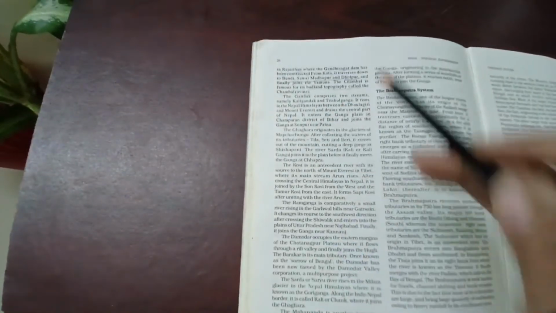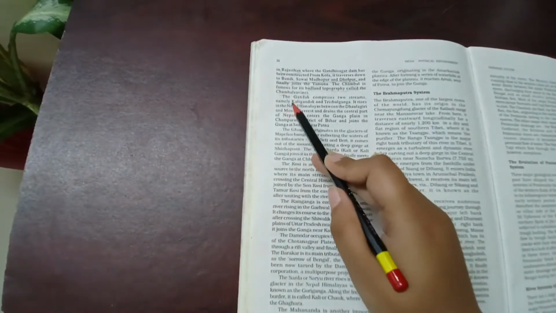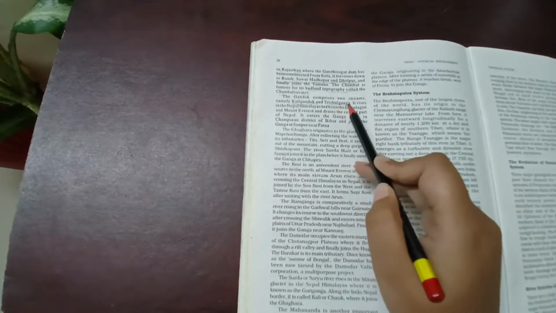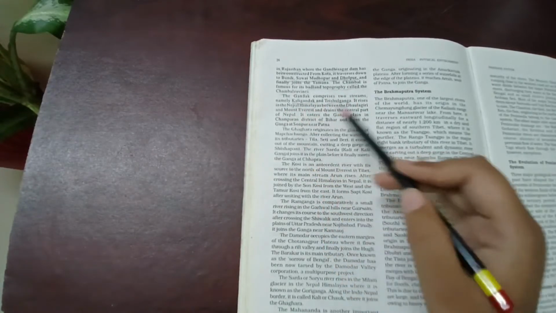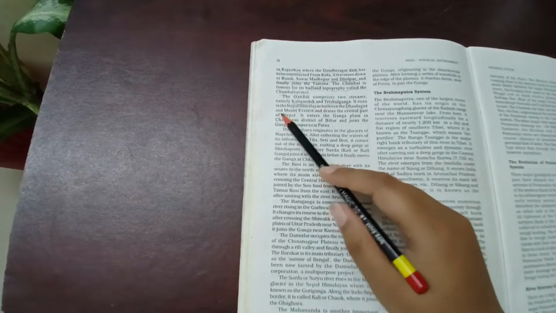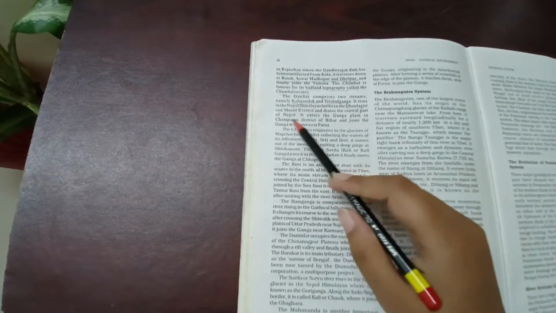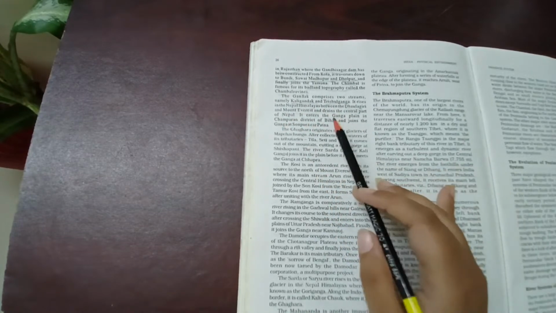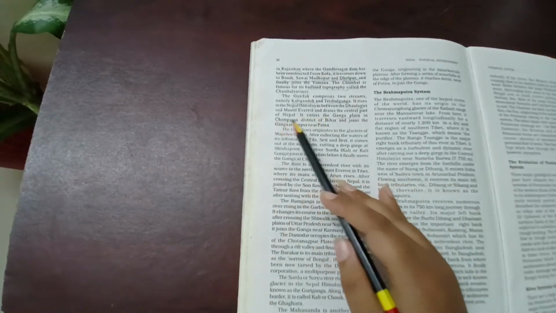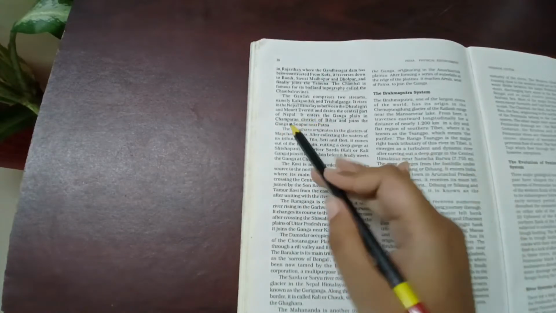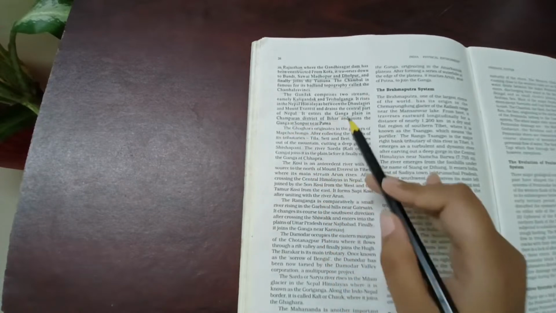The Gandak comprises two streams, namely Kali Gandak and Trishul Ganga. It rises in the Nepal Himalayas between the Dhaulagiri and Mount Everest and drains the central part of Nepal. It enters the Ganga plain in the Champaran district of Bihar and joins the Ganga at Sonpur near Patna.